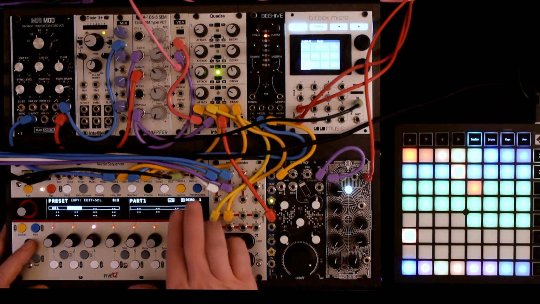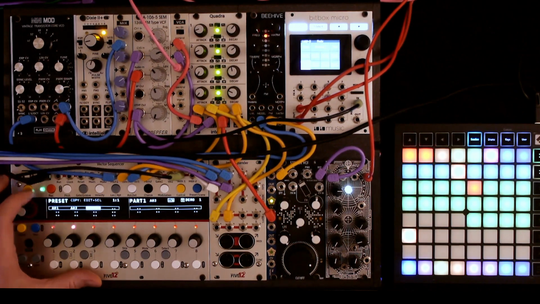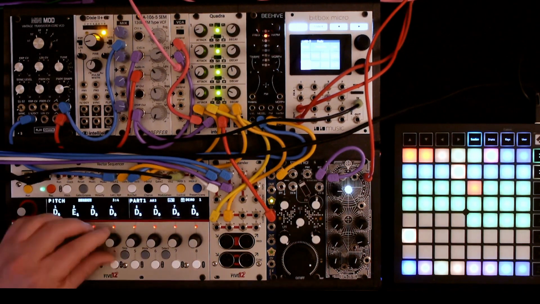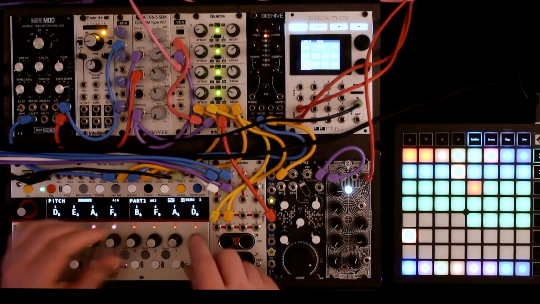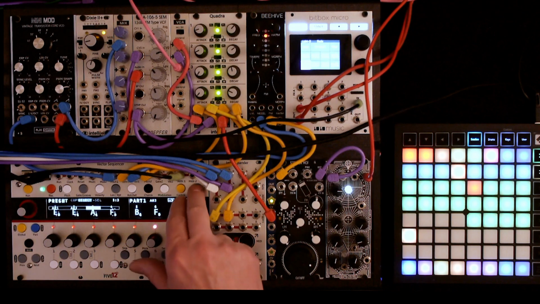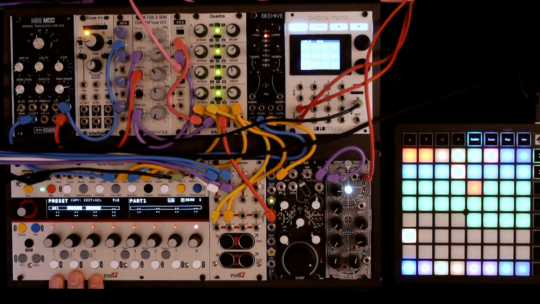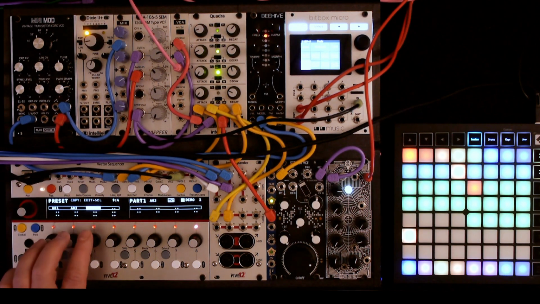I can easily make a copy of this pattern, and let's say I want to reset the pitches only. Hold down Shift and press pitch. Now I can program in some new pitches. So now I have 2 patterns. I can flip between them like this. If you want, you can actually set up a playlist function to flip between presets.